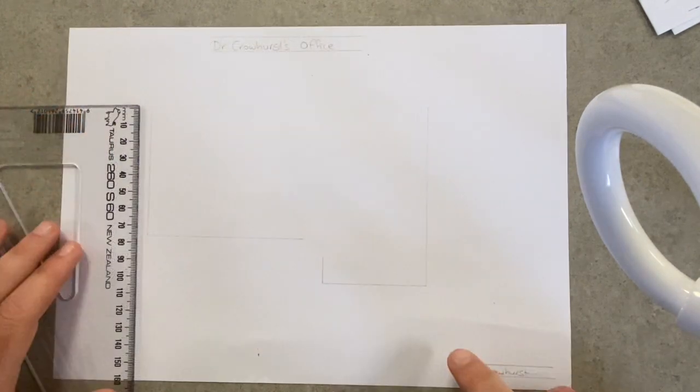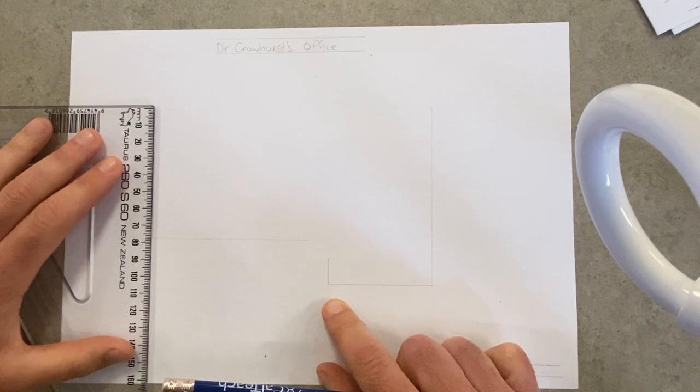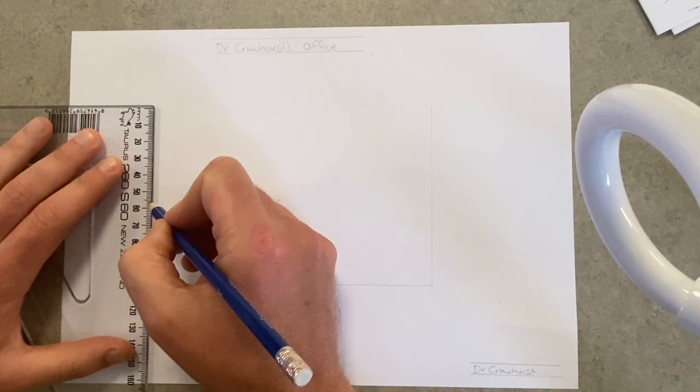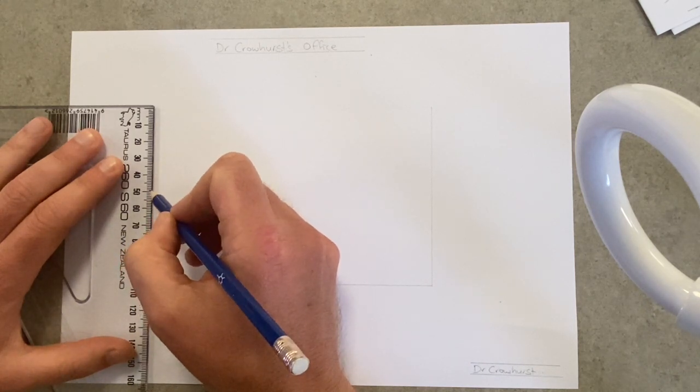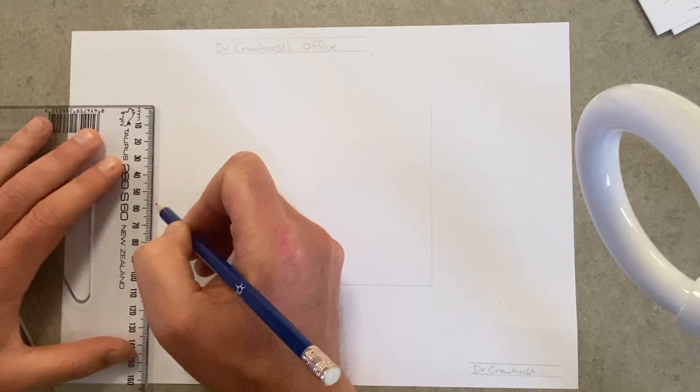I'm going to pause that. Okay, so I'm going to find the middle spot on this wall here. So it's 7.7 centimeters long. So half of that is going to be roughly 3.8. So I'm going to find 3.8 and just mark that.